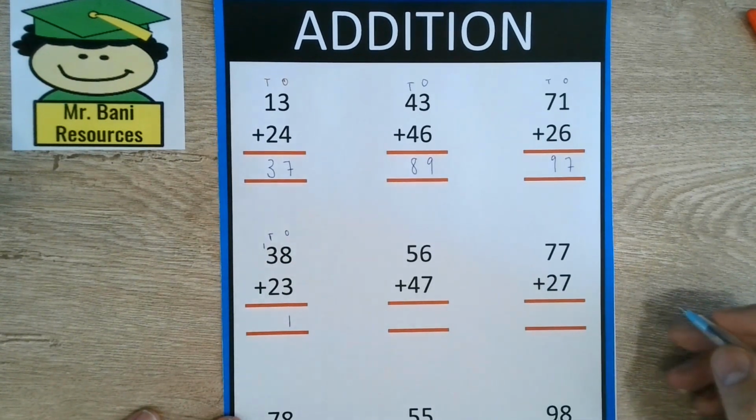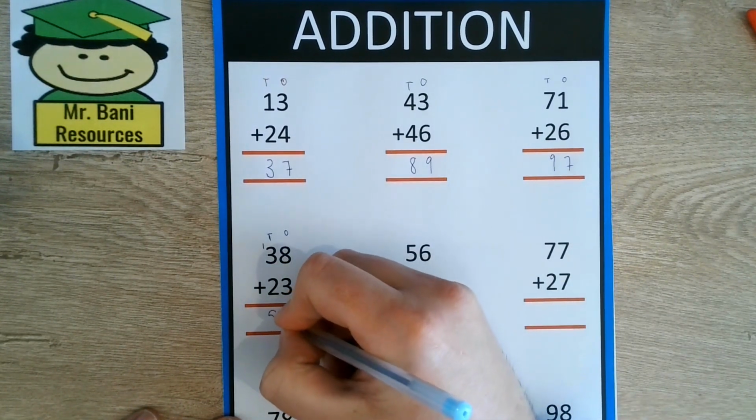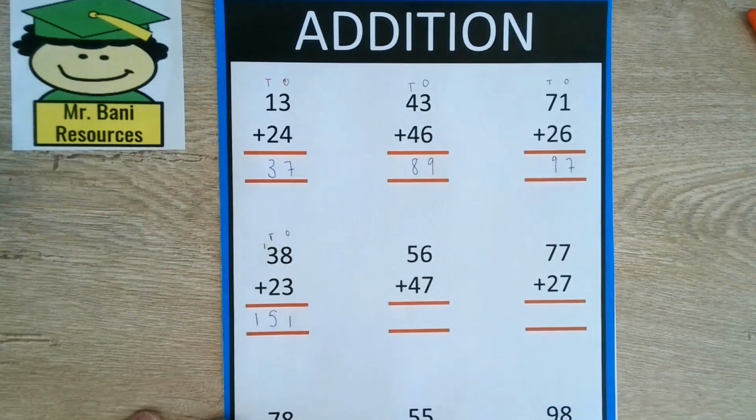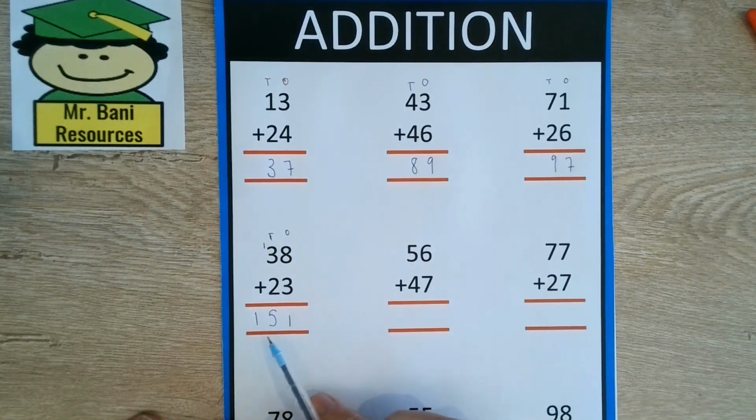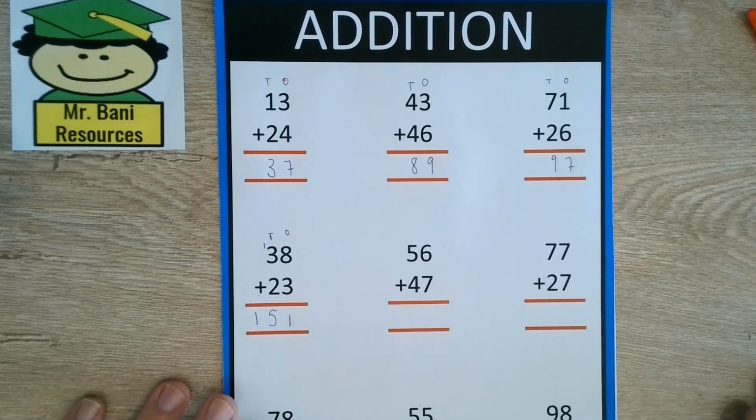Yeah? 15, well done. So I'm going to write 15. Put my ones. 151. What number is it? Is that correct? Have I done it right? No. 61? Yeah. 61. I'm so confused.